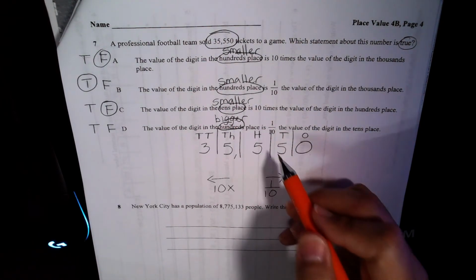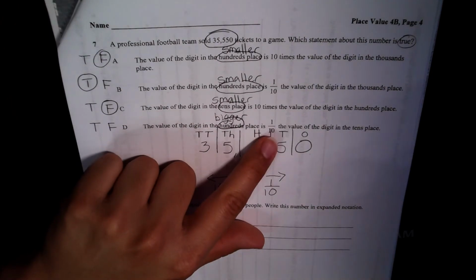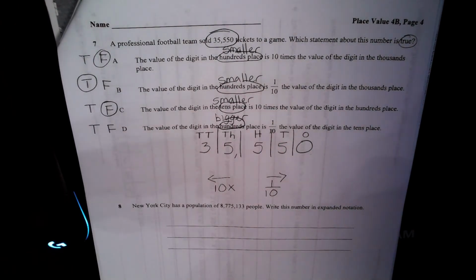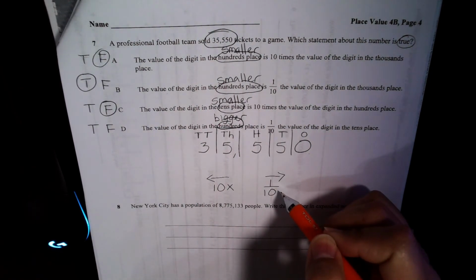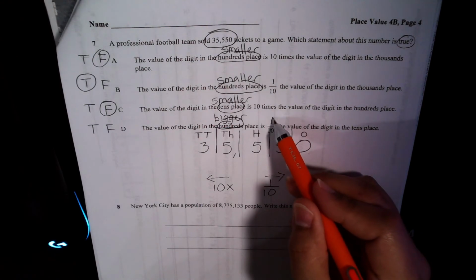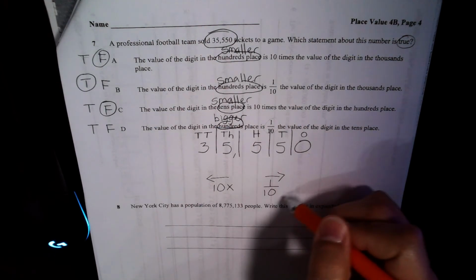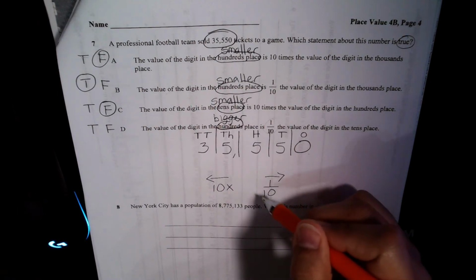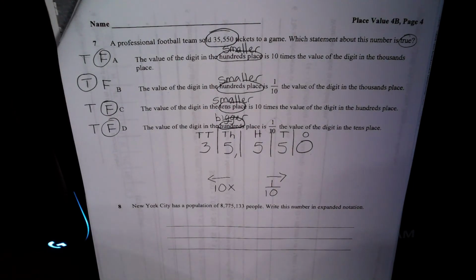Alexa, does bigger go with 1/10 or not? Kylie, does 1/10 go with bigger or not? So it says 1/10. Does 1/10 make it bigger or smaller? It makes it smaller, so this doesn't go together.